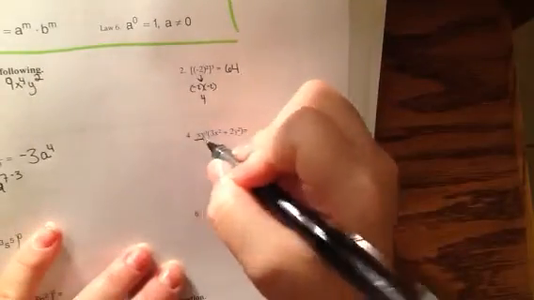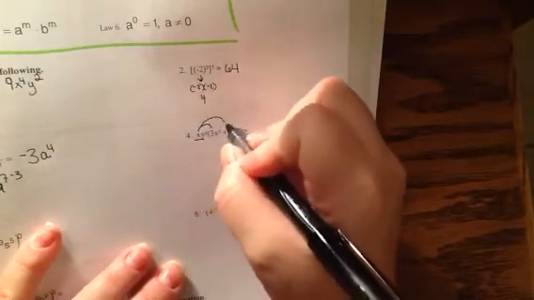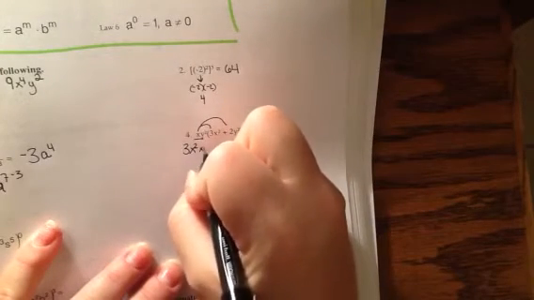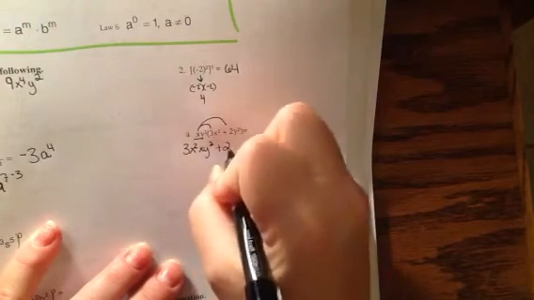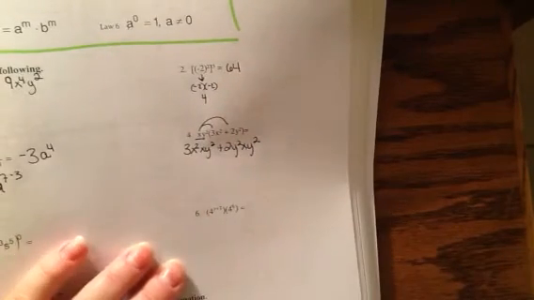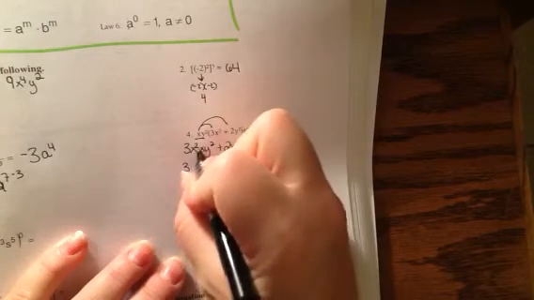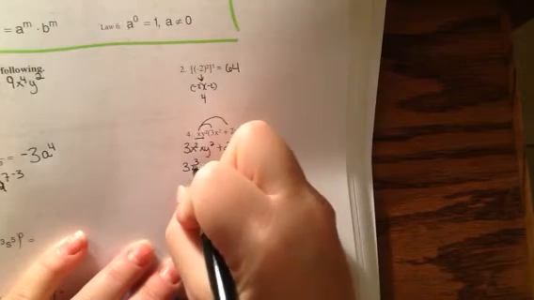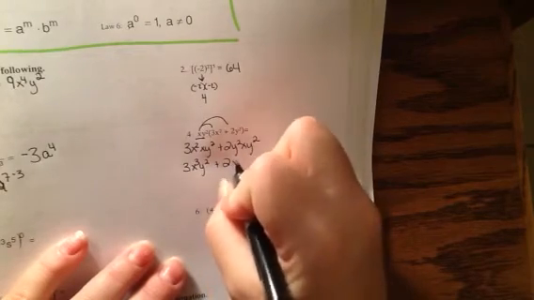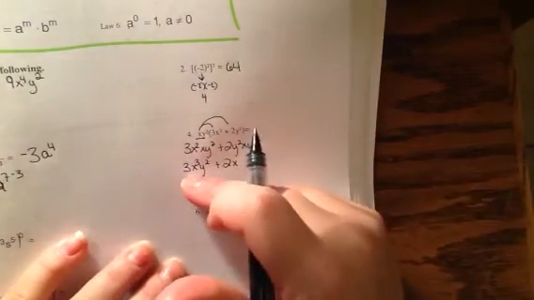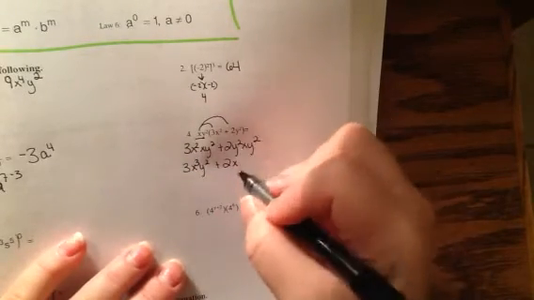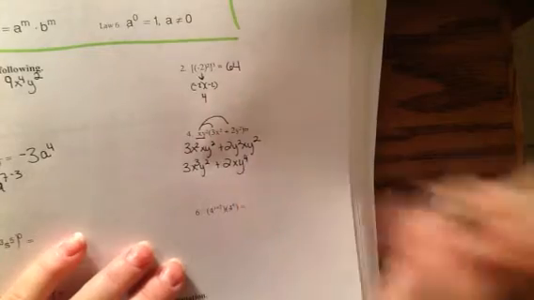Number 4, the xy squared is being distributed into both of these, so it's like 3x squared times xy squared plus 2y squared times xy squared. Then if you simplify, I have 3x squared times another x is going to make x cubed y squared plus 2x, and I'm writing the x first because I wrote the x first here just out of mathematical habit. Y squared and y squared, you add these powers so you get y to the 4th.